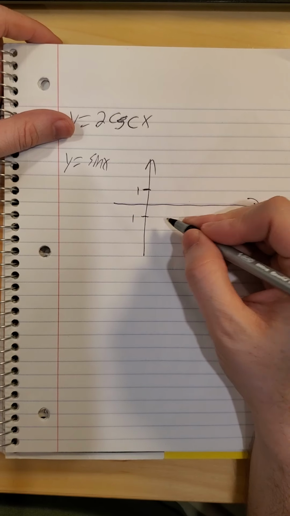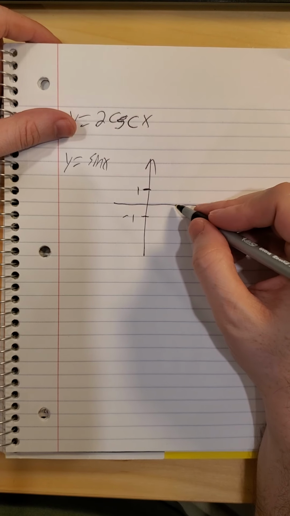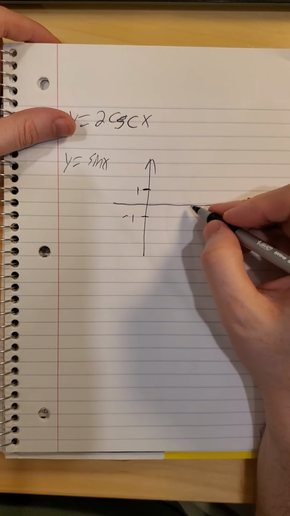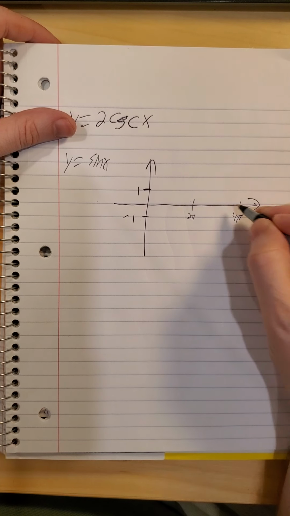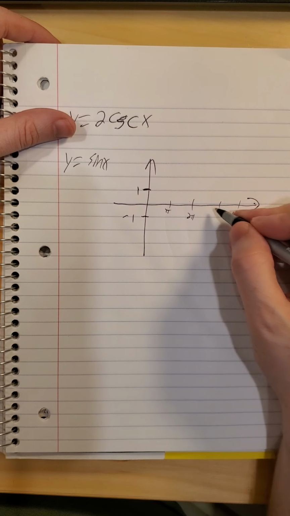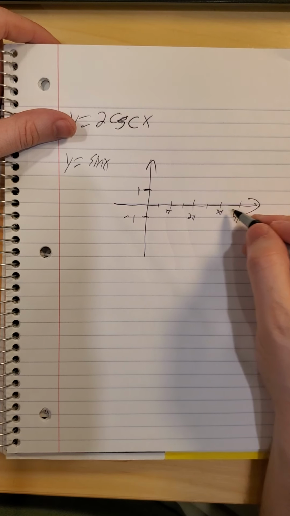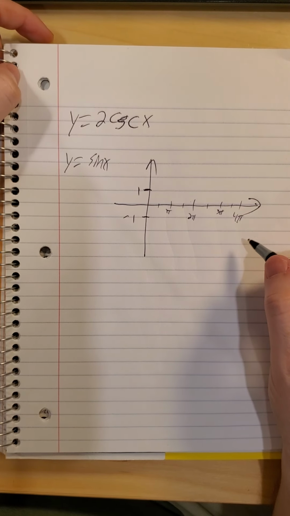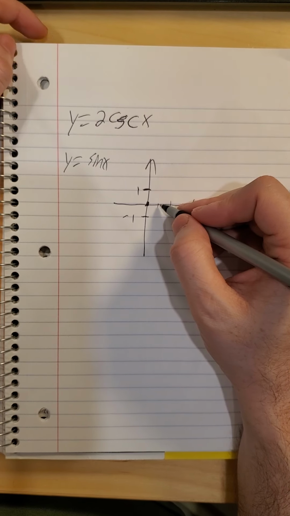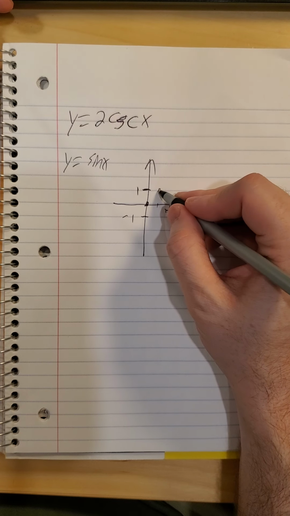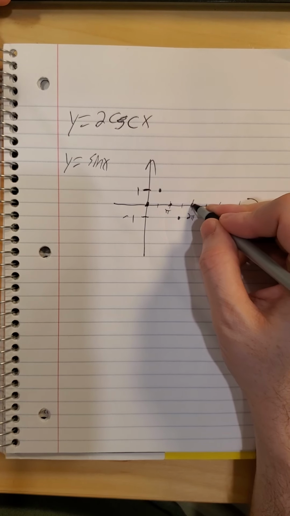So we'll make this a 1 and a negative 1. And again, we'll just do maybe 2 cycles of the sine. So here's our 2 pi, here's our 4 pi, here's our pi and 3 pi, pi over 2, 3 pi over 2, 5 pi over 2, and 7 pi over 2. Okay, so sine of 0 is 0. Sine of pi over 2 is a positive 1. Sine of pi, we're back to 0. Sine of 3 pi over 2, we're at negative 1. And sine of 2 pi, we're back to 0.